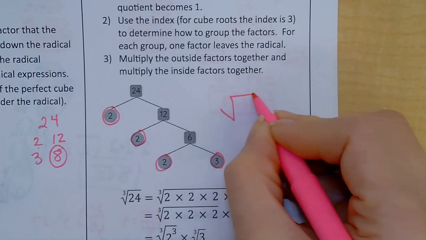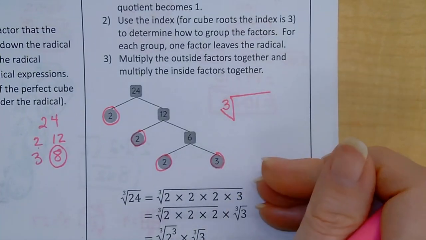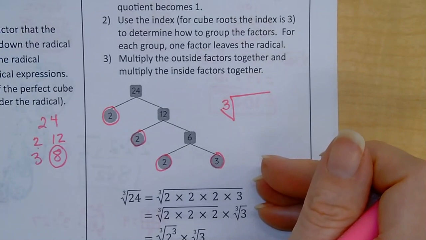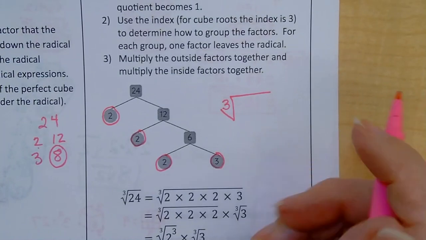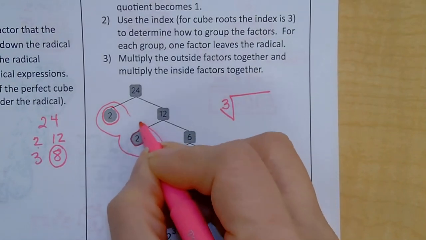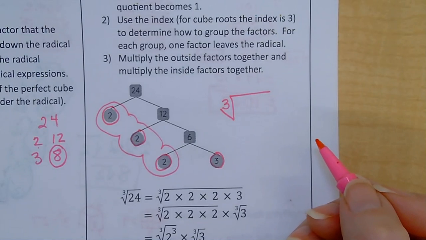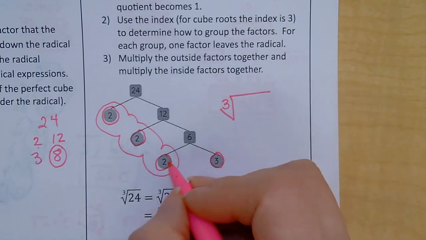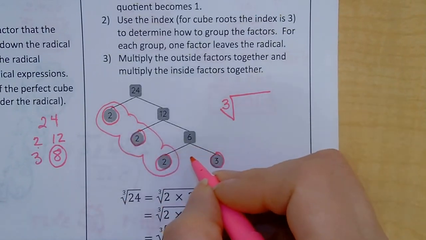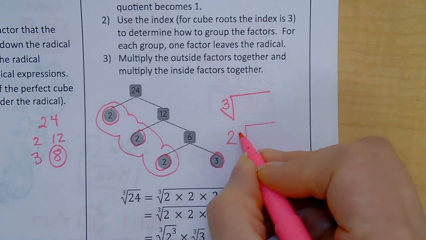Okay, we want a cube root of this number. So instead of a pair, as we did last lesson when we were looking at pairs of numbers to pull out, I'm looking for a triple. I have 3 2s. So when they go out to play now, they have to be in groups of 3. So I'm pulling a group of 3 out. So I'm going to have 2 on the outside of the house.